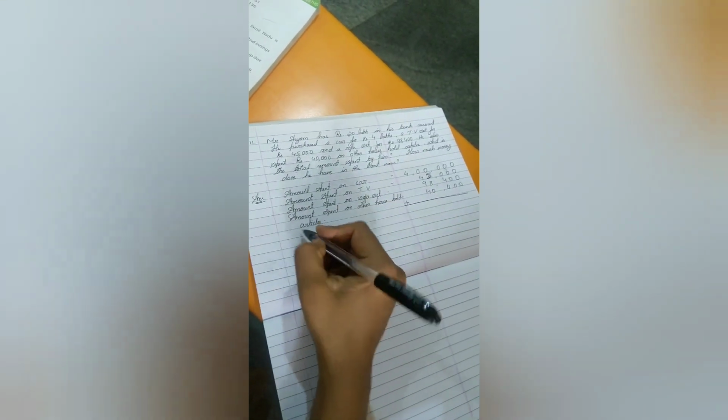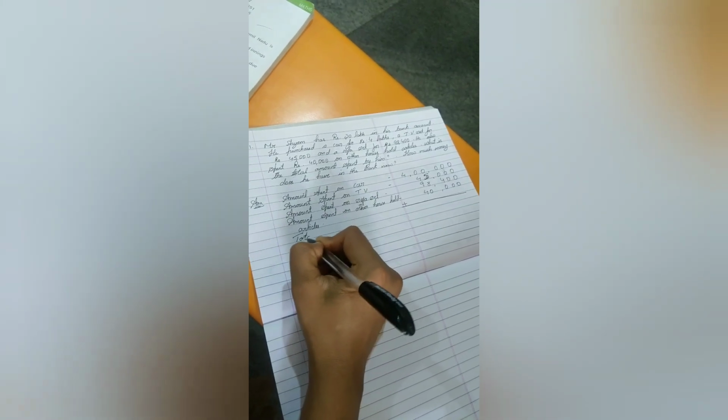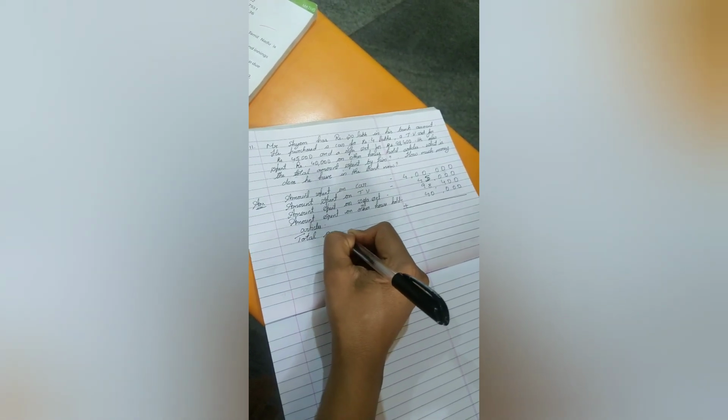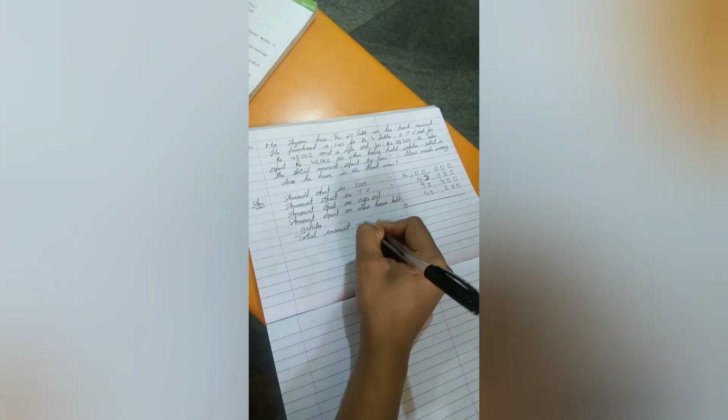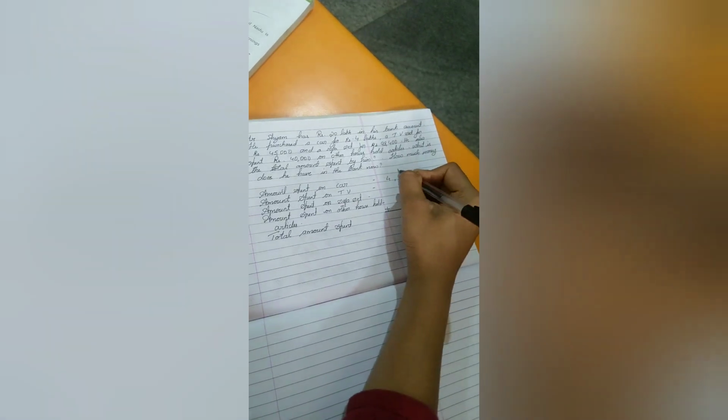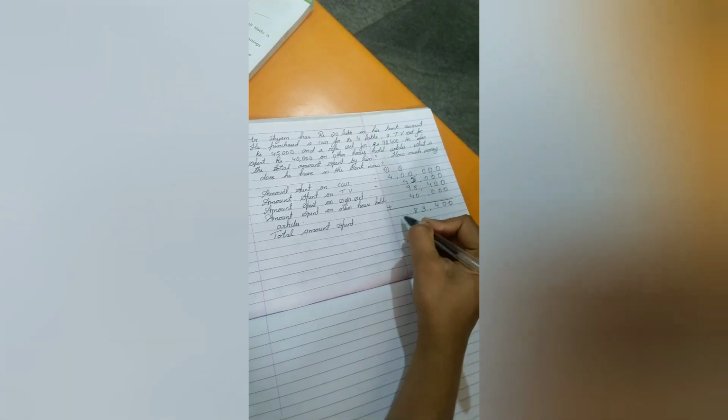So I am going to write total amount spent. So let's add all the things. Children, you can add slowly. So this is the amount he has spent on so many things.